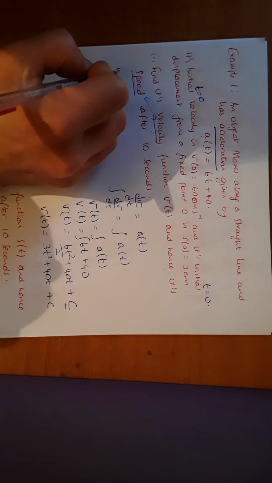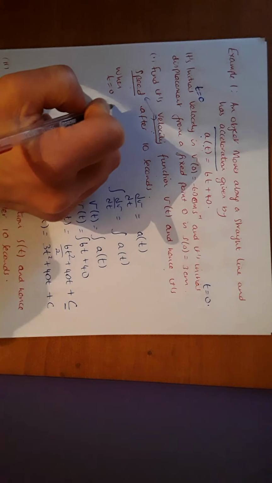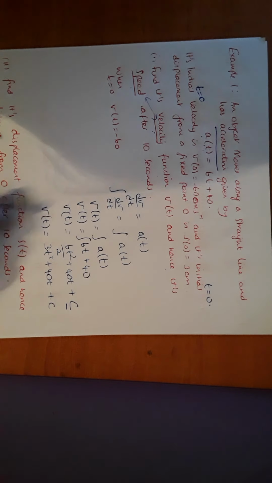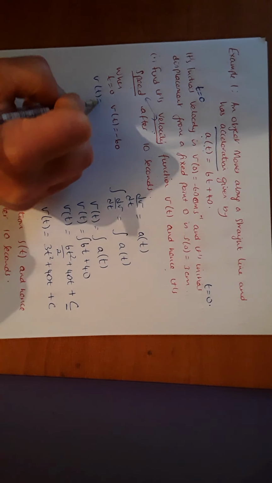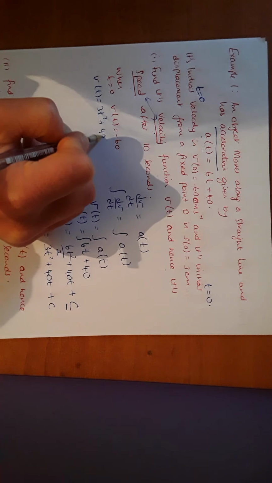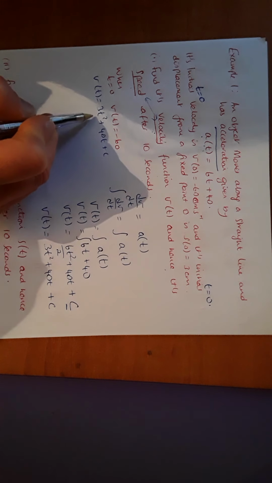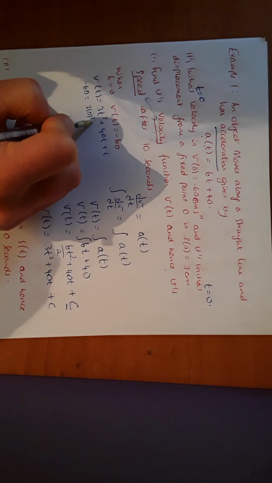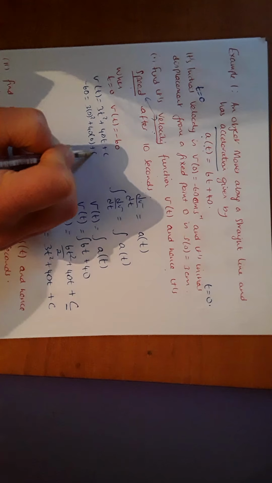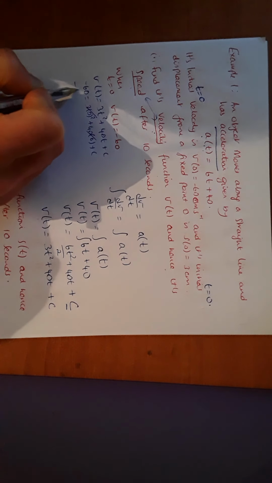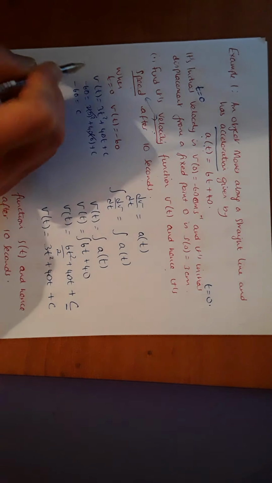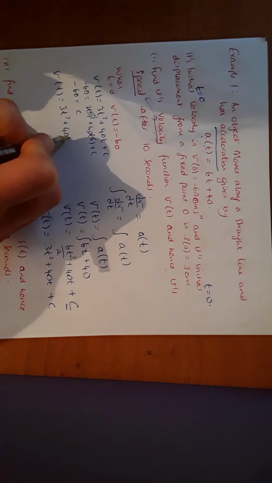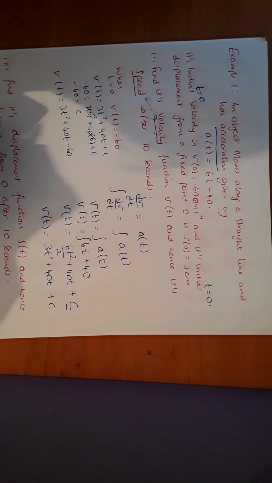So initial is when t is 0, the velocity is minus 60. Look here, my function v(t) is 3t squared plus 40t plus c. So when t is 0, v is minus 60. So minus 60 equals 3 by 0 squared, 40 by 0, plus c. So that's 0, 0, so c is minus 60. So the velocity is equal to 3t squared plus 40t minus 60.